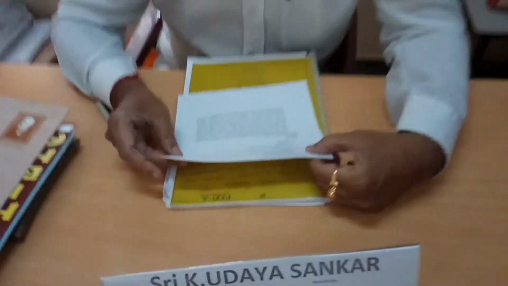AGT recruitment. There are 12 components in the syllabus. Number 1, parts of speech. In this item, the candidate has to identify the parts of speech. Number 2, tenses. Using right tense in the right context.